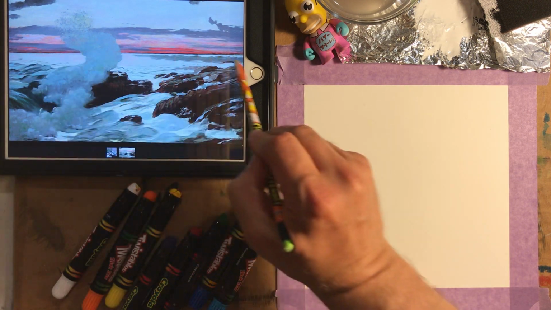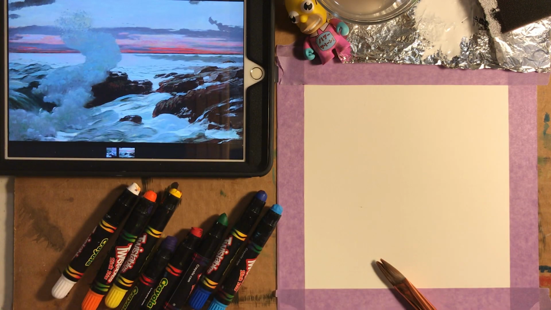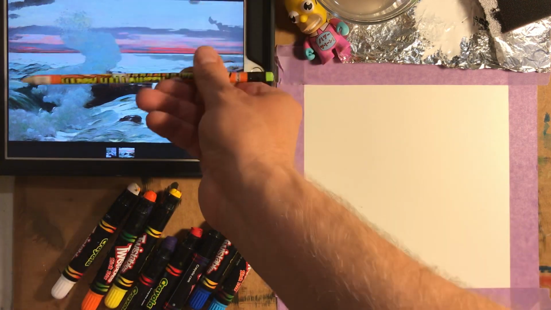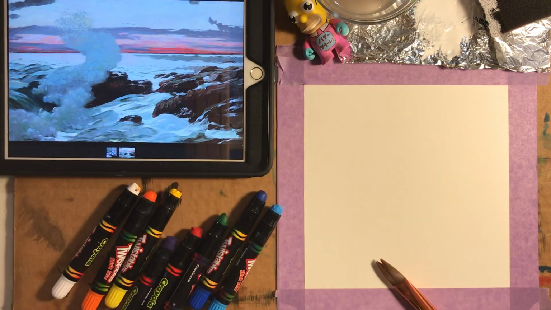This line here, one of the most important lines in art history. It is the horizon line. So anytime you see a landscape, there's probably a horizon line somewhere. Now that is the spot where the sky meets the earth. In this case, the earth has water on it.